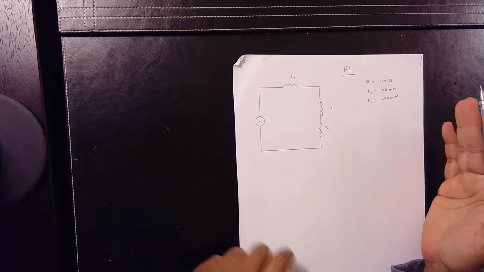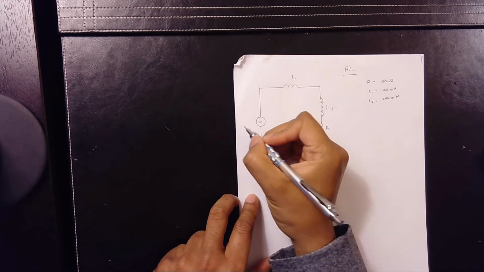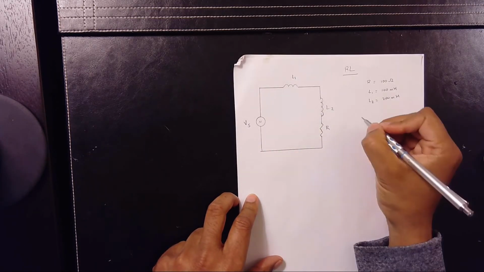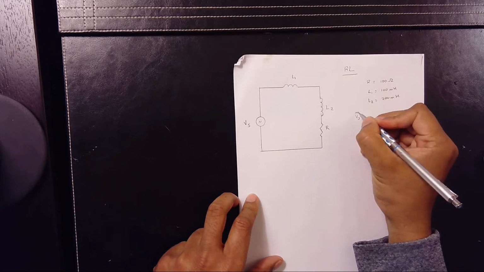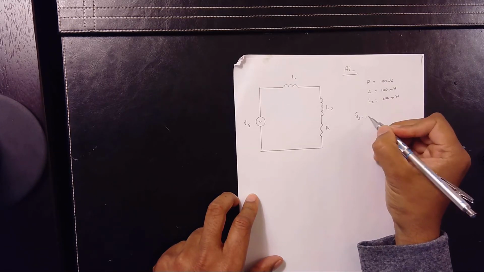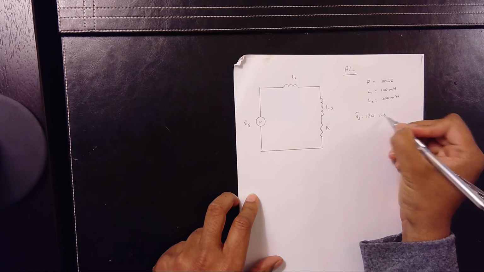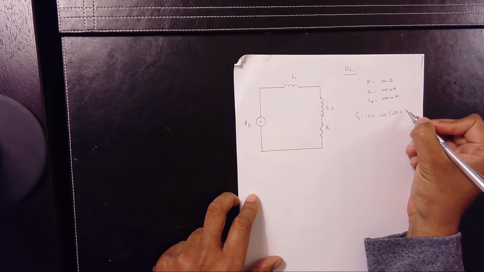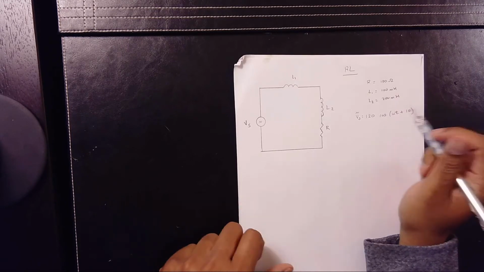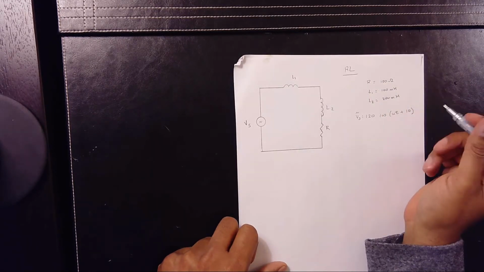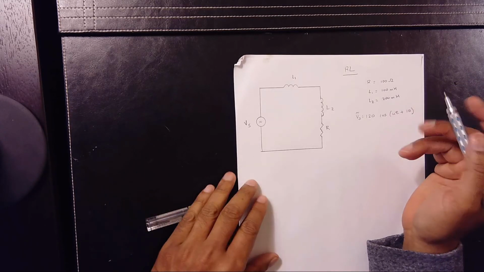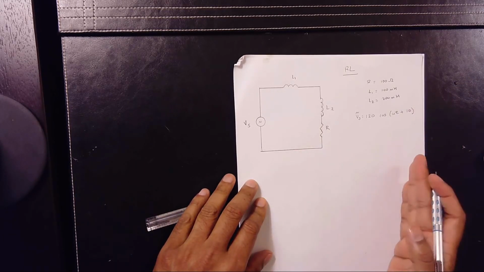Now, how do we solve these circuits? Obviously we'll have a VS here. If I give it, for instance, an example, VS is 120 cosine omega t plus, let's say, 10. What does this mean, and how do we solve this problem? First thing we want to do when we solve these problems is start here and work half the page.